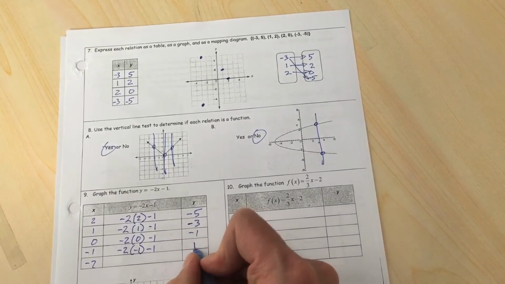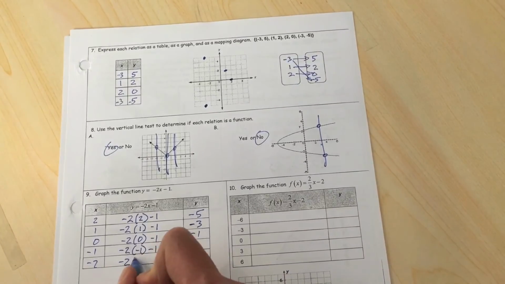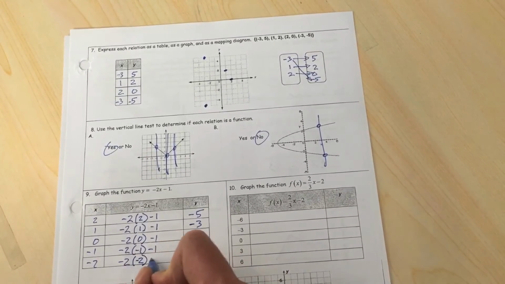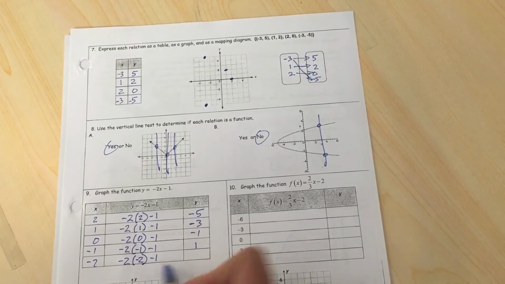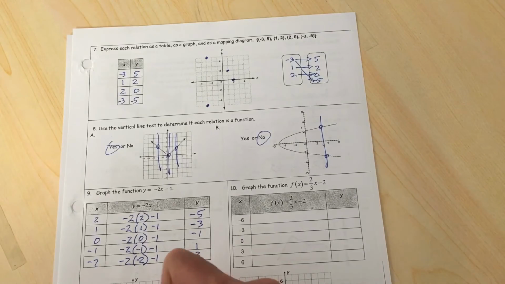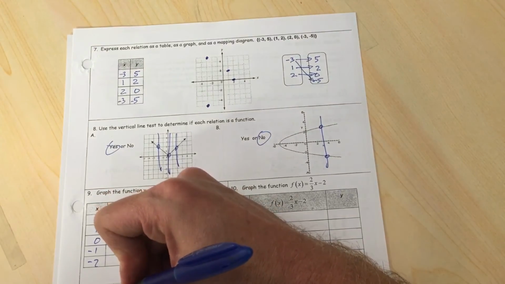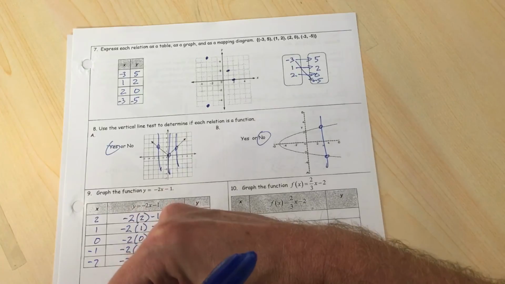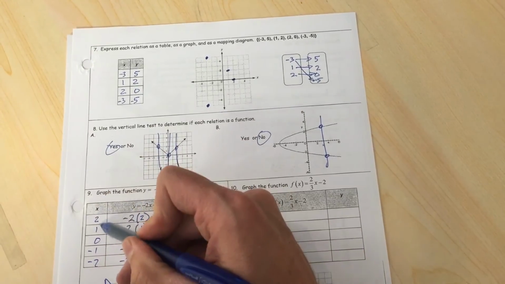Minus 1 is 1. And then we got negative 2 times negative 2 minus 1. Well, that's positive 4. Minus 1 is 3. So you got 2, negative 5. 1, negative 3. 0, negative 1. Negative 1, 1. Negative 2, positive 3. You connect these lines because I did not originally give you the points. See how we had to write them in there? Connect the lines.